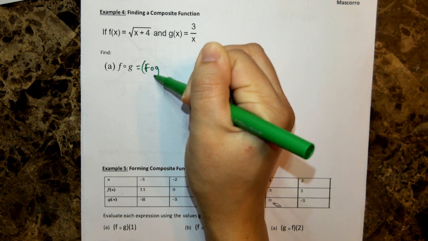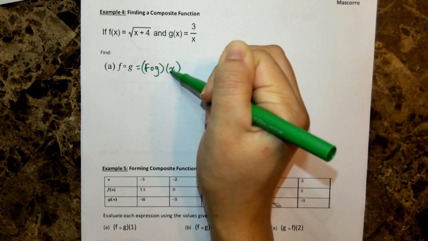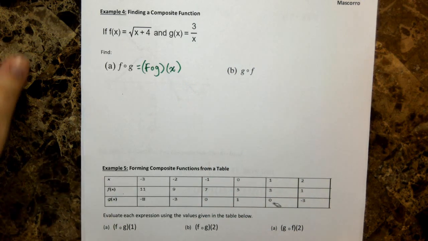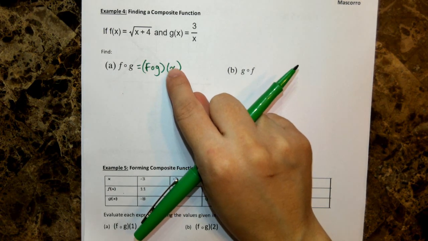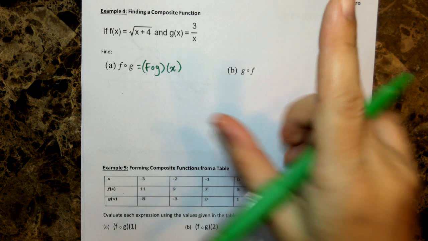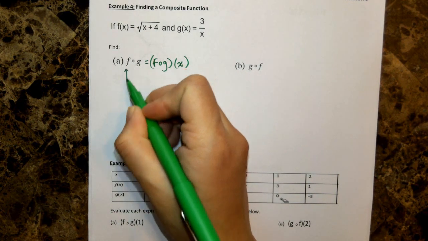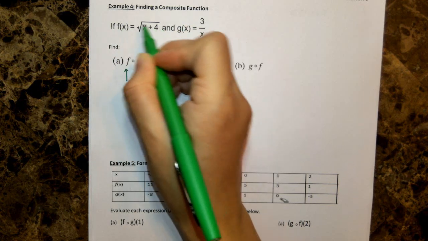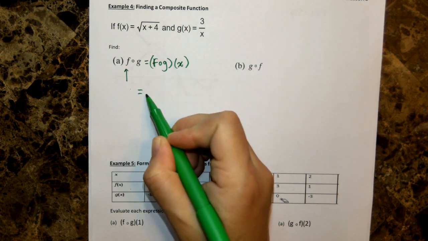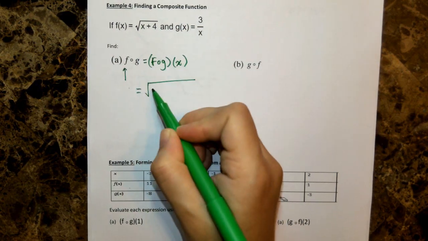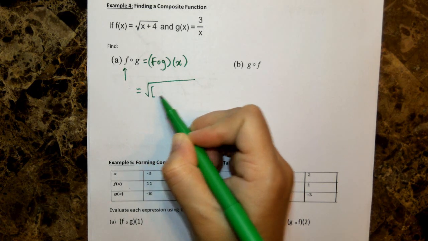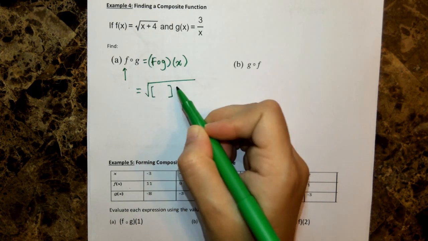F composed with g of x. Same thing. It just means that you're going to leave x as it is. You're not going to plug in a number for x at the end. So the way that we solve this, start with the outer function, which is the first one they give us, which is f, the square root of, and instead of x, I'm going to leave parentheses for x, and then plus 4.